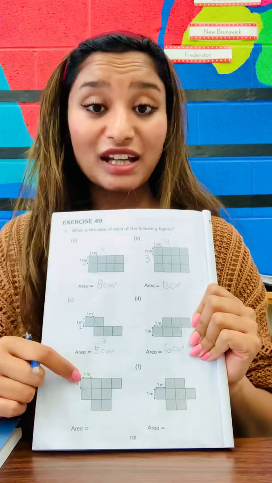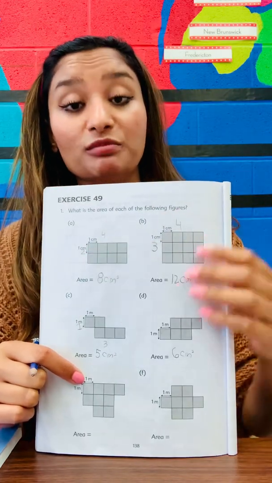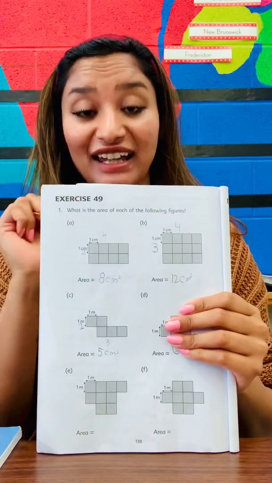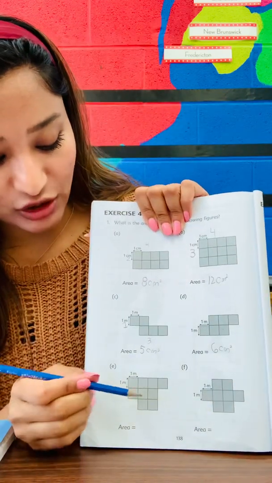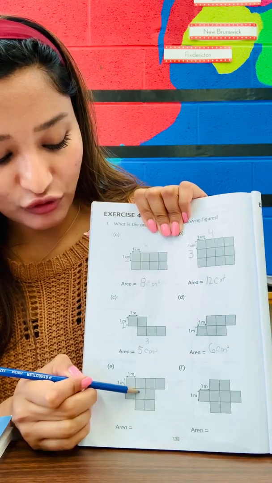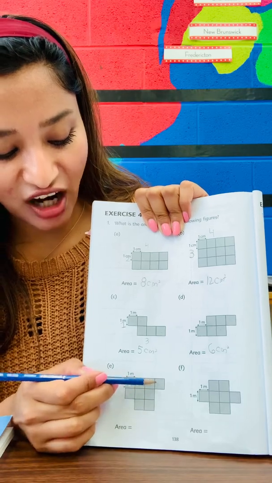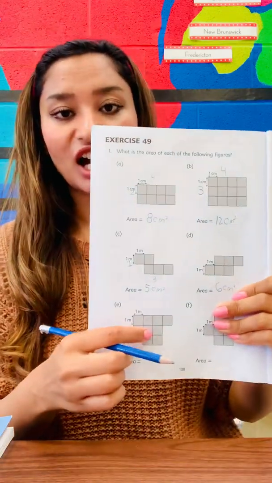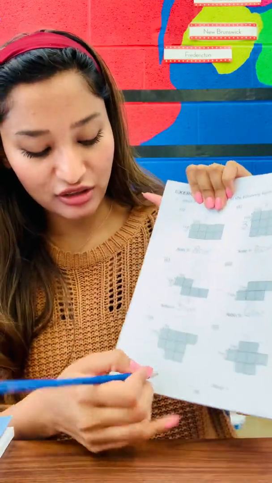Again, because this is not even, we may have to do the adding at the end, just like we did for this one. So let's do 1, 2, 3, 4, 5, 6, 7, 8, 9. So the area of this figure is 9 centimeters squared.